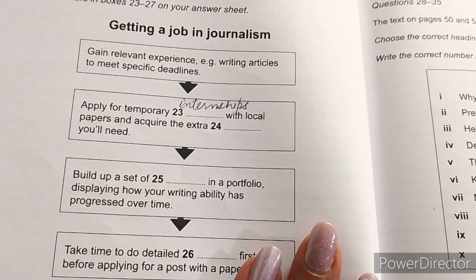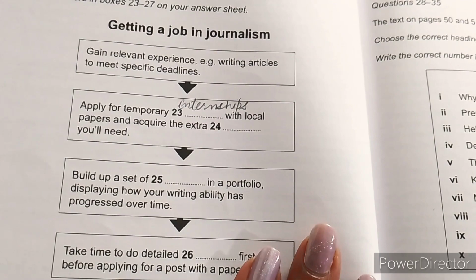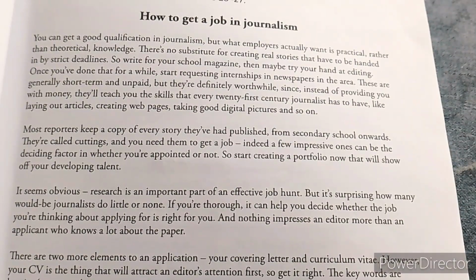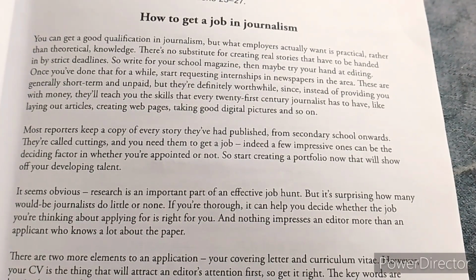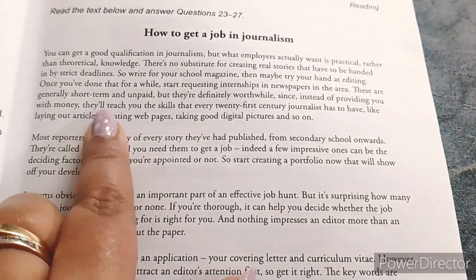And acquire the extra you will need. Let's check in the passage what they are talking about, the extra that one will need. These are generally short term and unpaid, but they are definitely worthwhile, since instead of providing you with money, they will teach you the skills. So this is the answer, I think.